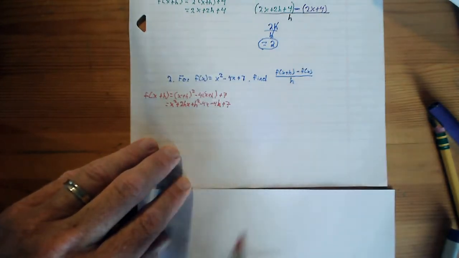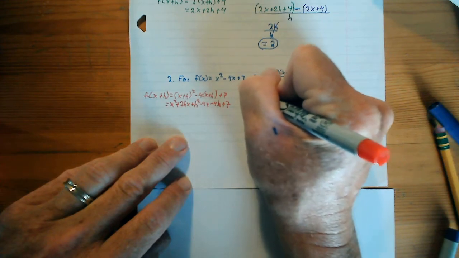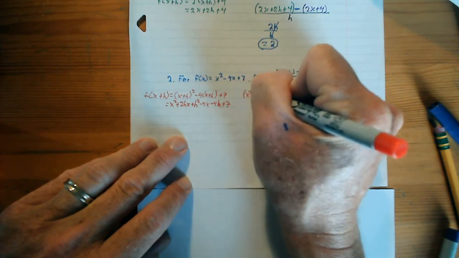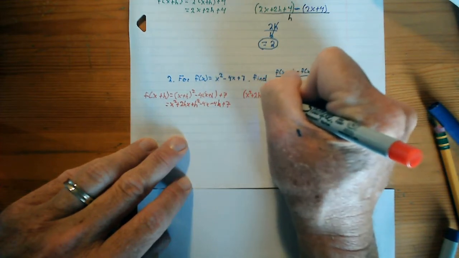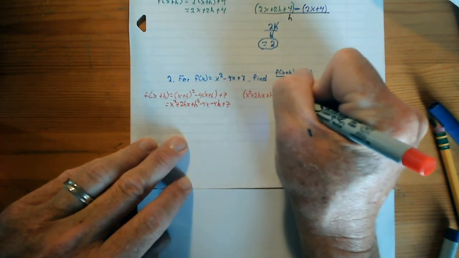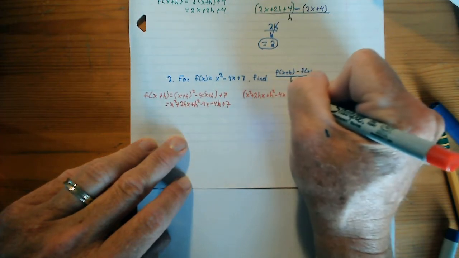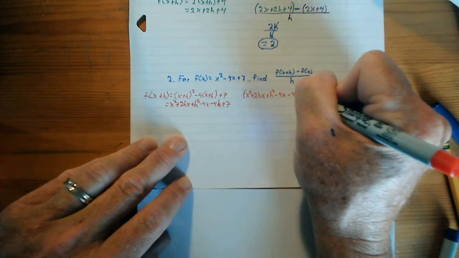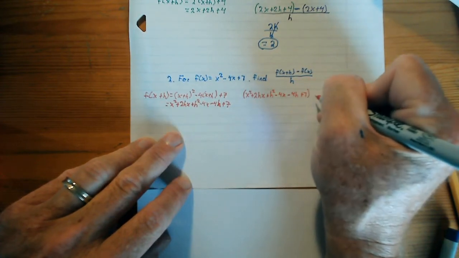Let's write it out. X squared plus 2hx plus h squared minus 4x minus 4h plus 7. Phew.